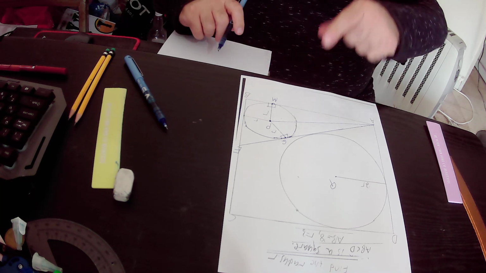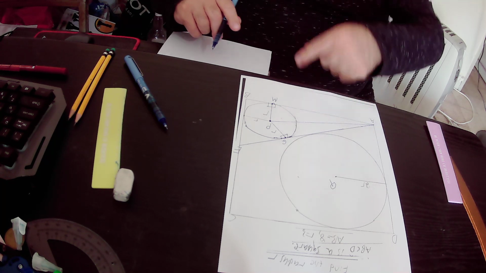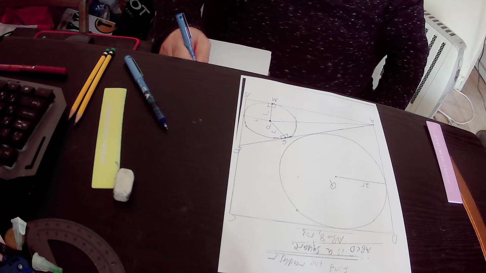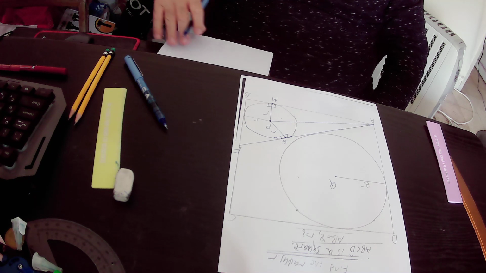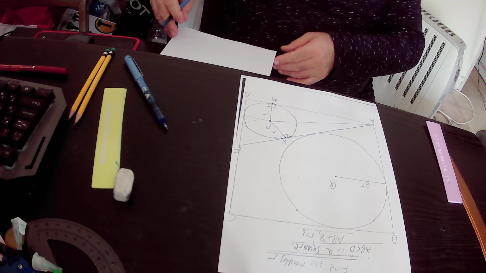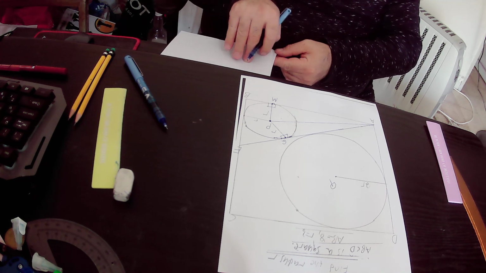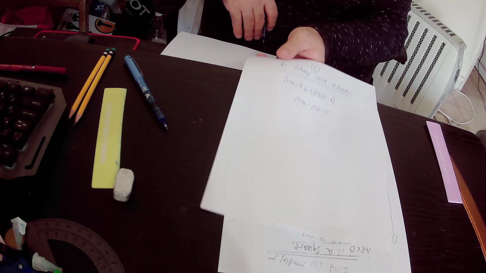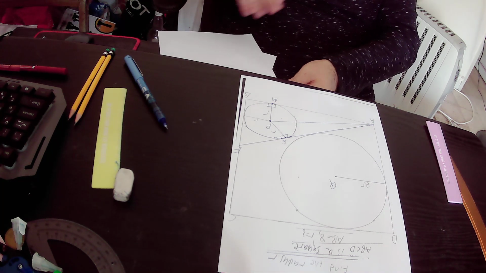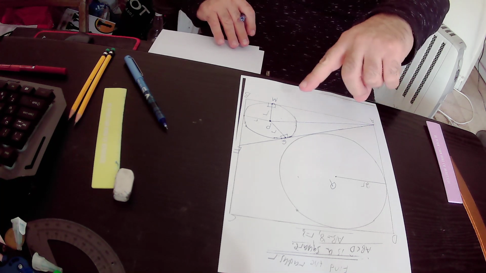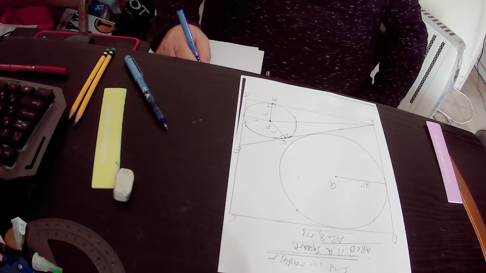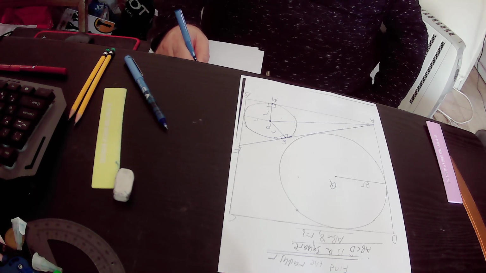And we also know that PM equals PG equals the radius of the small circle. And AP is a common side, it belongs to both triangles, so we can write down that AP equals AP.